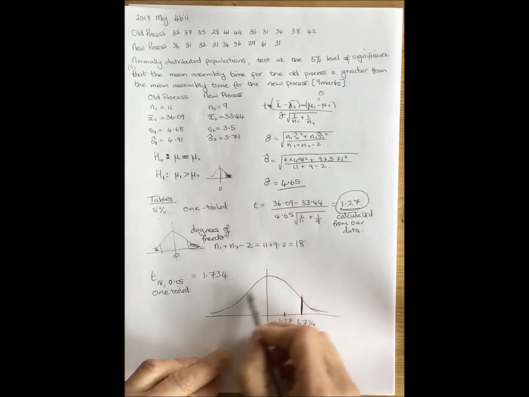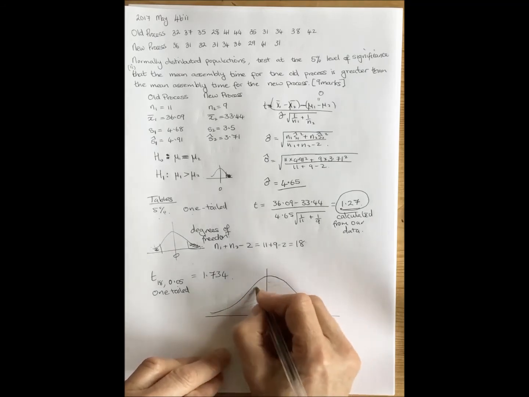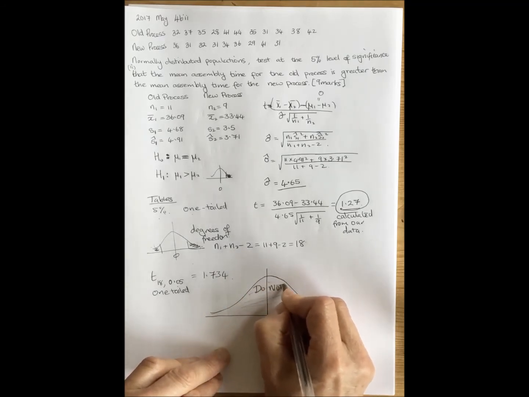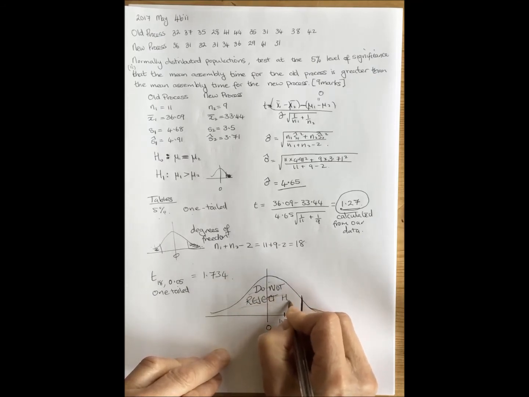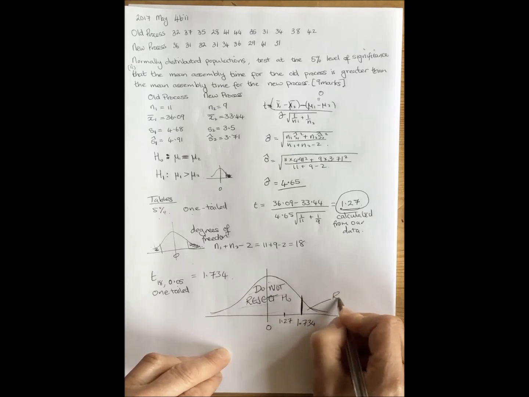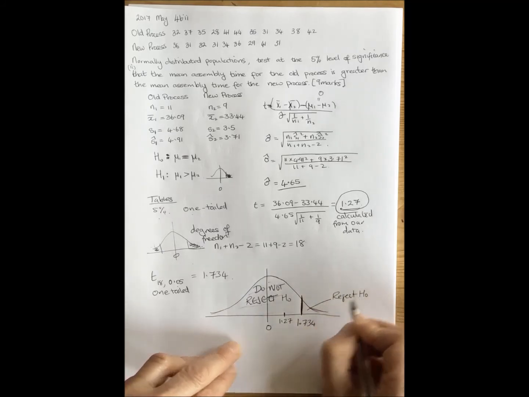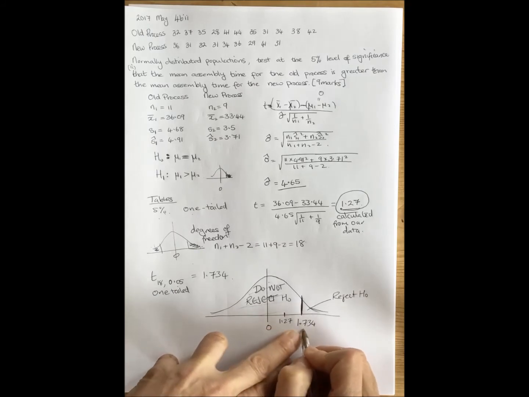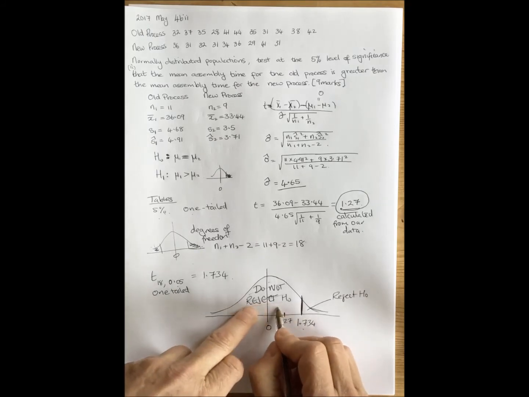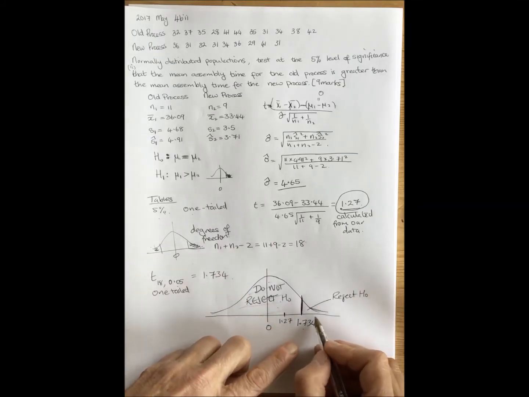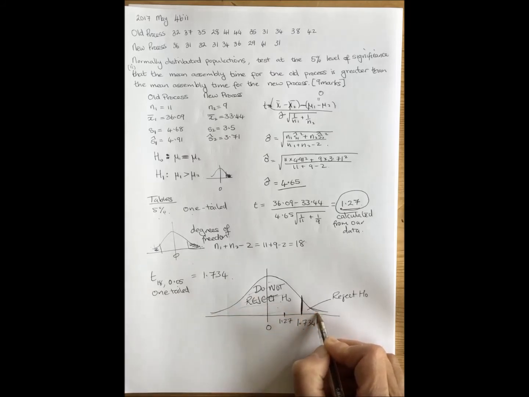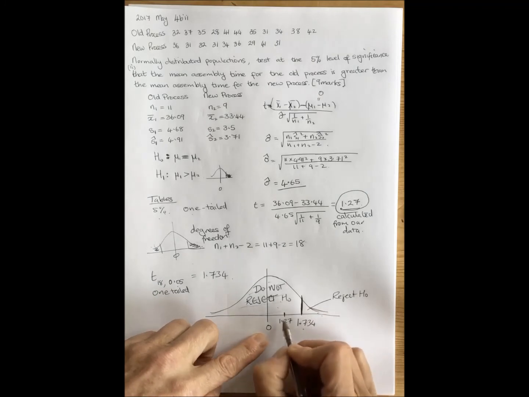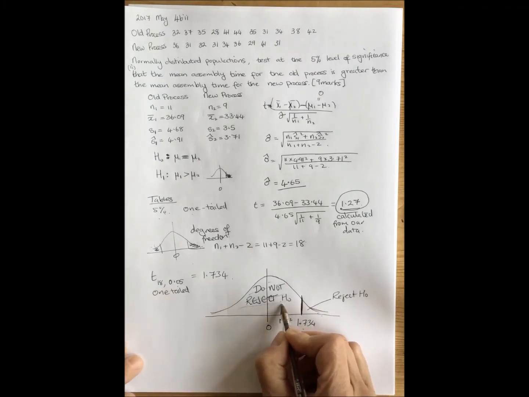Now this area here is the do not reject H0 region, and in this area it is reject H0. Now our number is 1.27, so it's less than 1.734, so it's on this side of the graph, so we do not reject H0. If our number had been 2, it would have been greater than 1.73, and it would have been here, and we would have been rejecting our null hypothesis. But as it stands, the number is in the do not reject region.